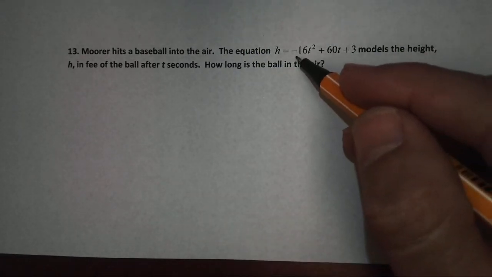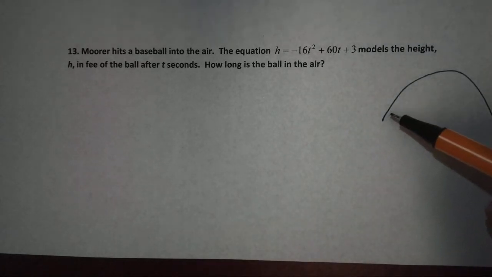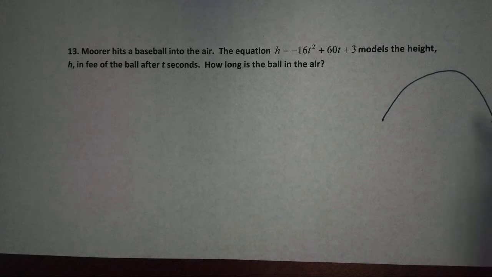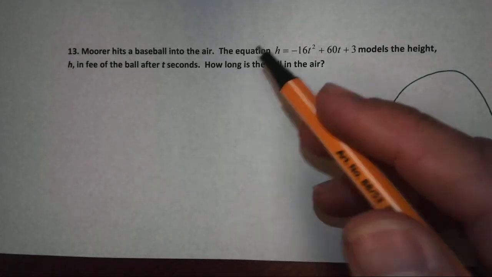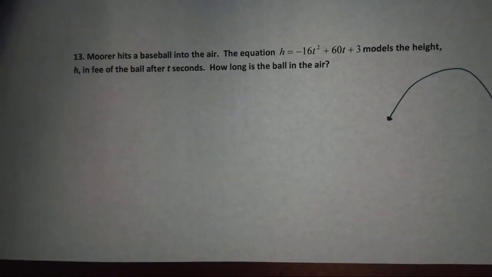This is a parabola, frowning face, so it goes like this. So this is the ball. This is the ball traveling in this kind of an arc. And we want to know how long is the ball in the air. So it starts here, and it's going to end somewhere.